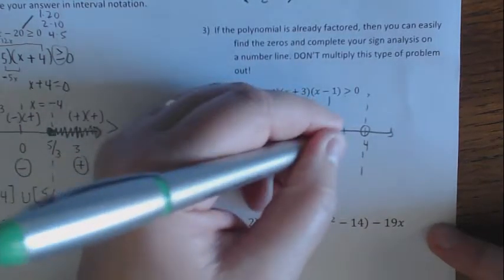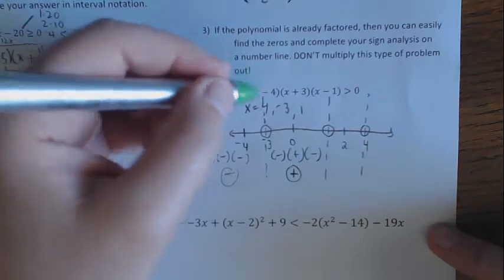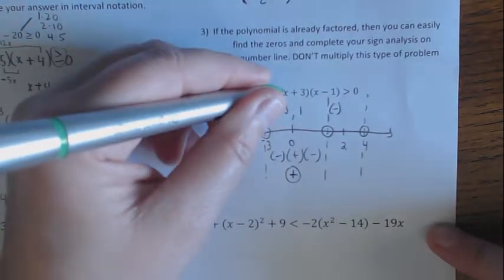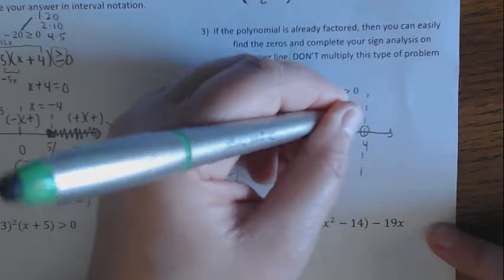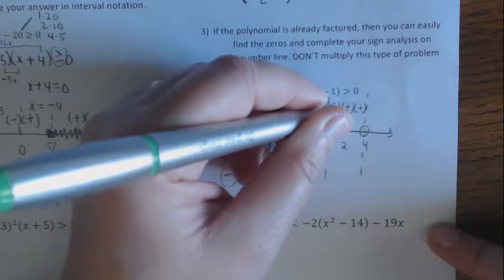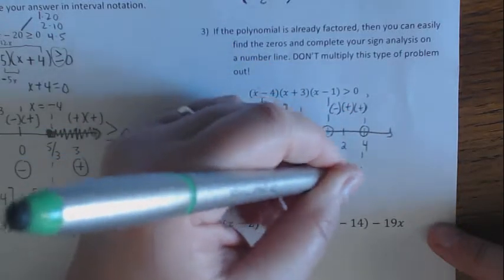And then between 1 and 4, we can check 2. That gives you a negative.